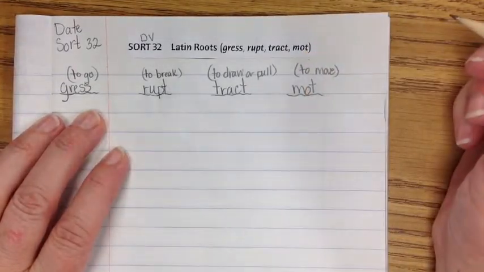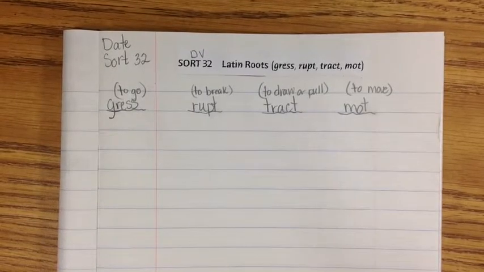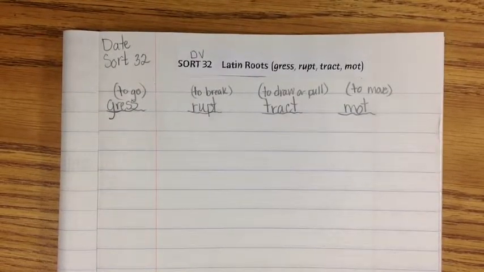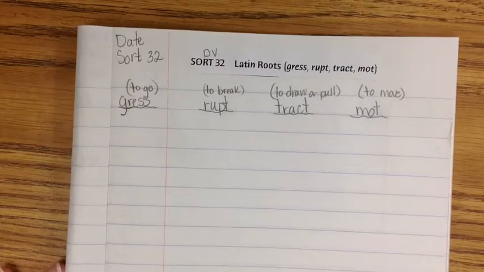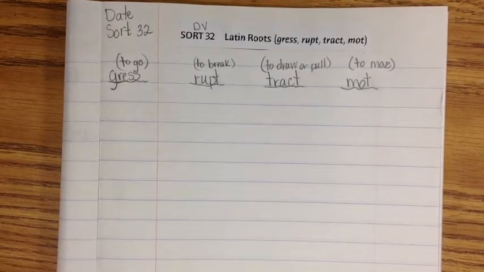If you need to pause the video to write that down, go ahead. Remember, our main reason for doing this is to understand the words and understand their patterns. It helps us become better spellers, better readers, and better writers. So it's important that you do this and you listen to what we have to tell you.